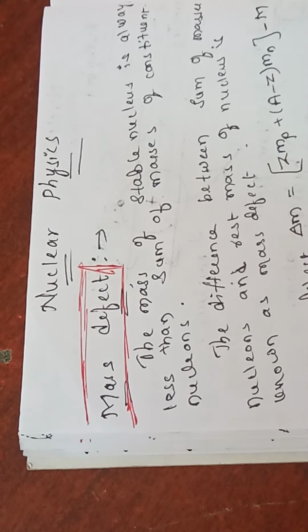Good morning all. In today's class, let us discuss binding energy curve, liquid drop model, shell model and magic numbers. First, what is mass defect?